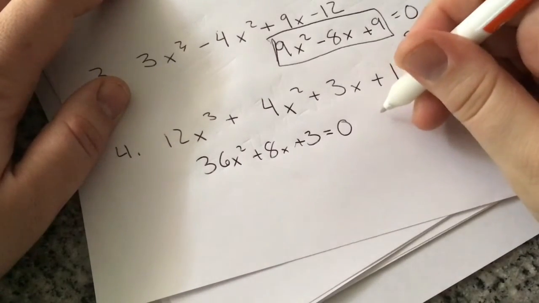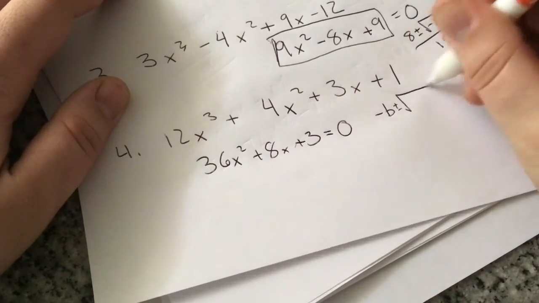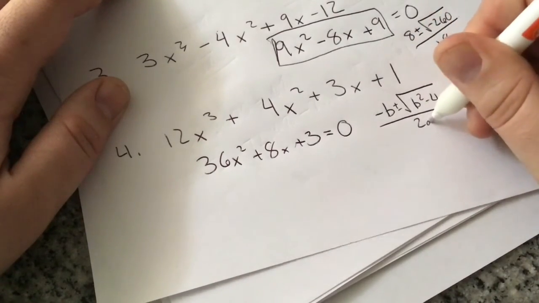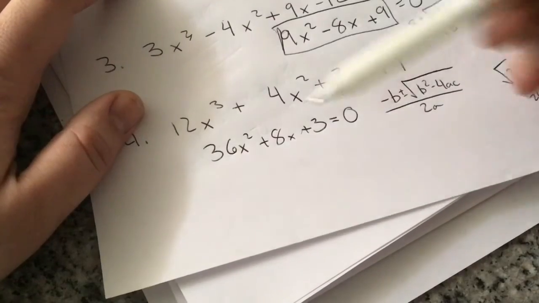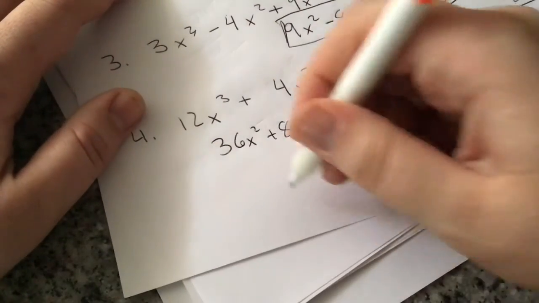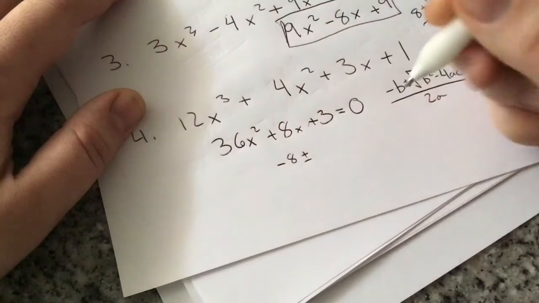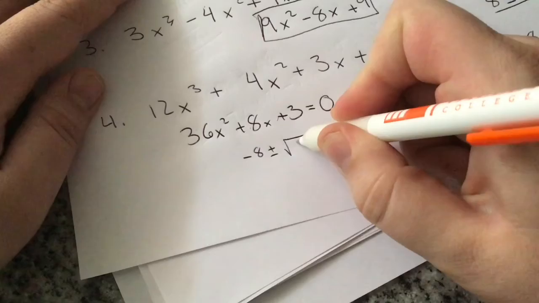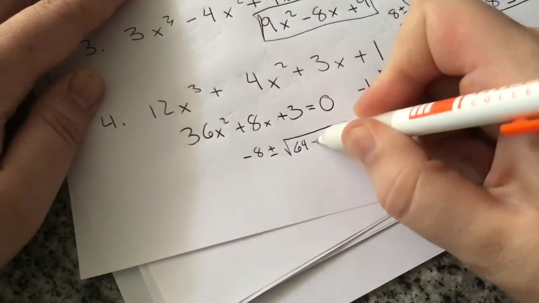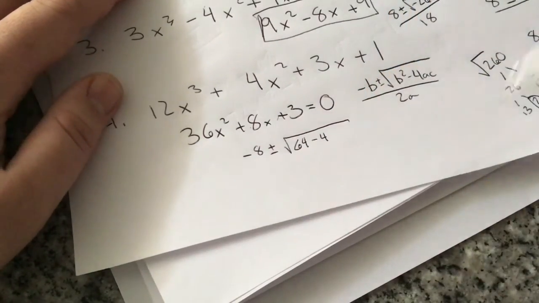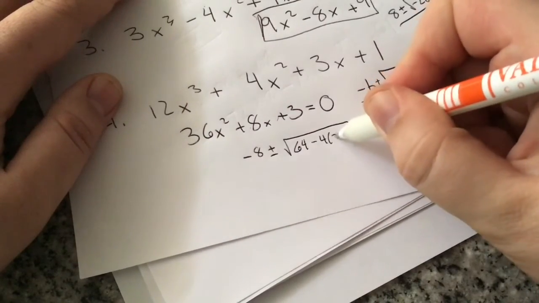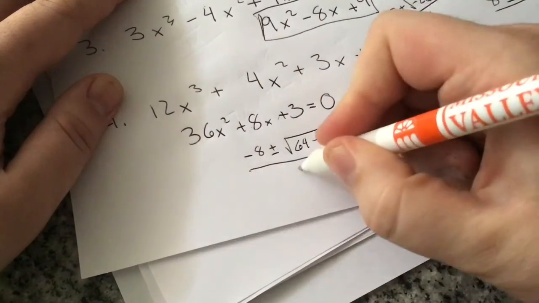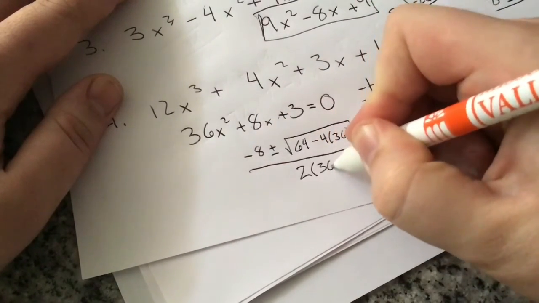I'm going to rewrite the quadratic formula over here: negative b plus or minus the square root of b squared minus 4ac, all over 2a. And I'm going to plug in what we know, a, b, and c. So we have negative 8 plus or minus the square root of b squared, that would be 64 minus 4 times a, 36, times c, 3, all over 2a, or 2 times 36.